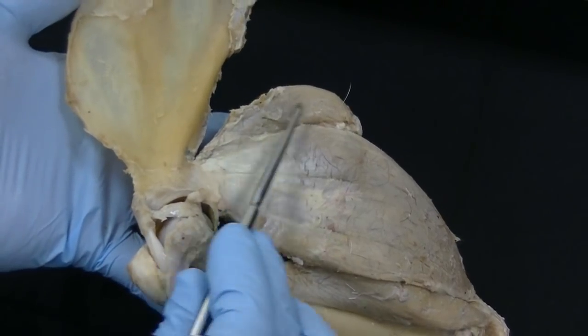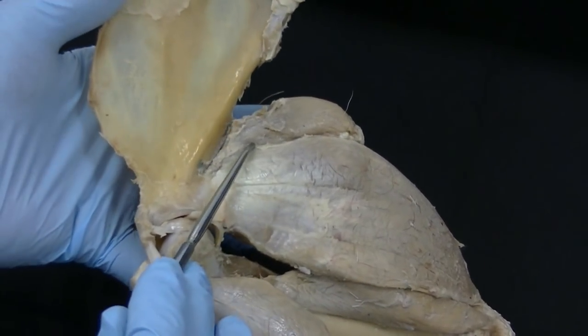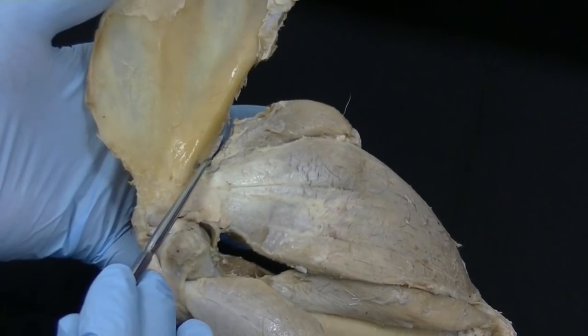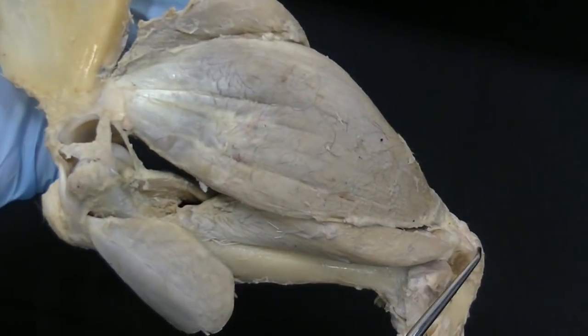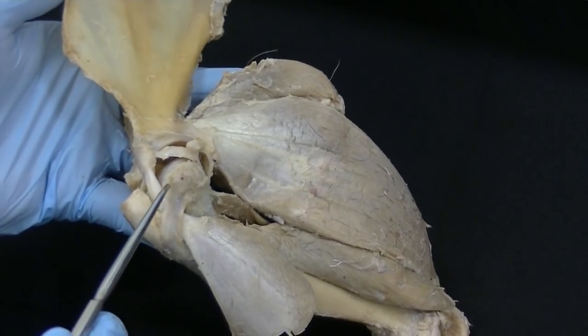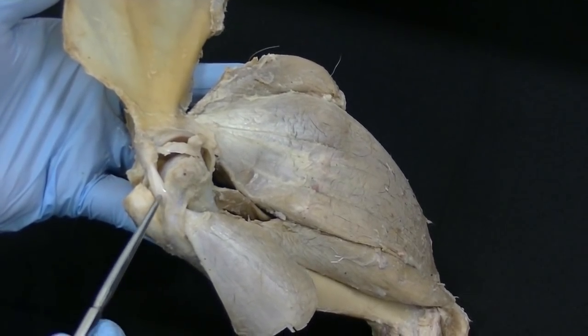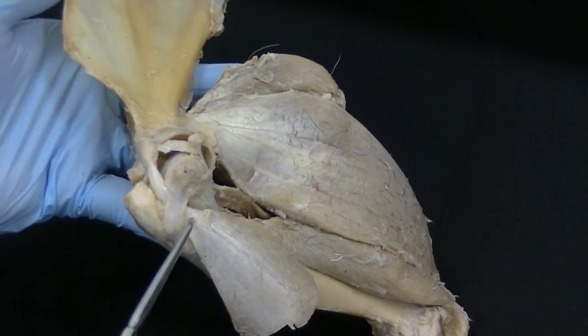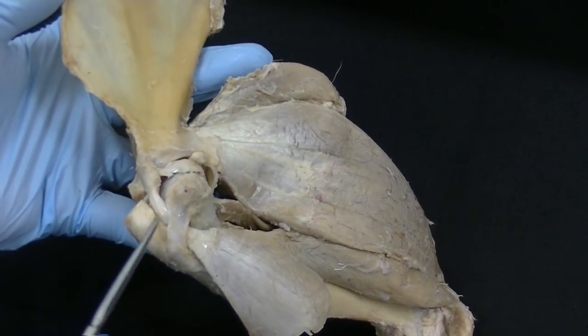We see the long head of the triceps brachii muscle, attached to the caudal border of the scapula, inserting further on the olecranon tuberosity of the ulna. The bursa located here is the intertubercular bursa, also called the bicipital bursa, because it is associated with the tendon of the biceps brachii muscle.